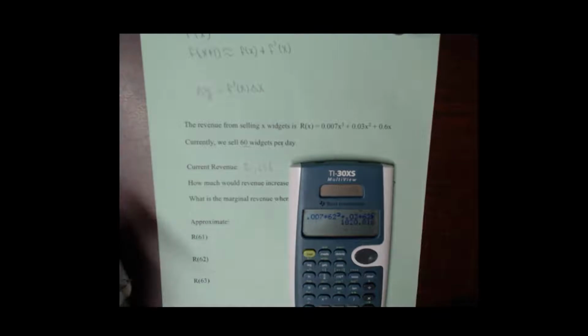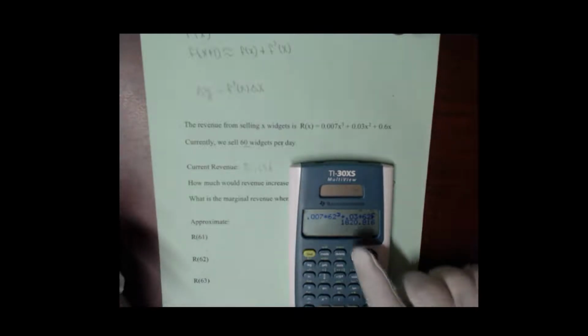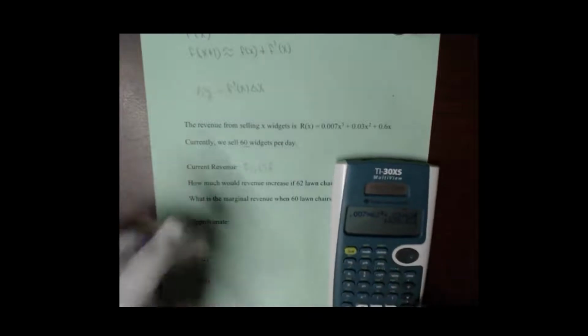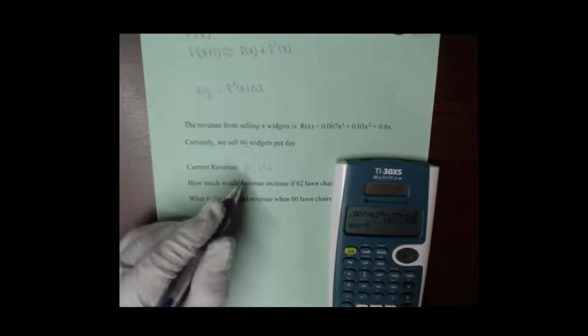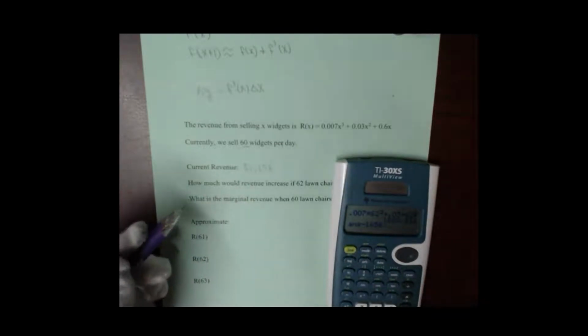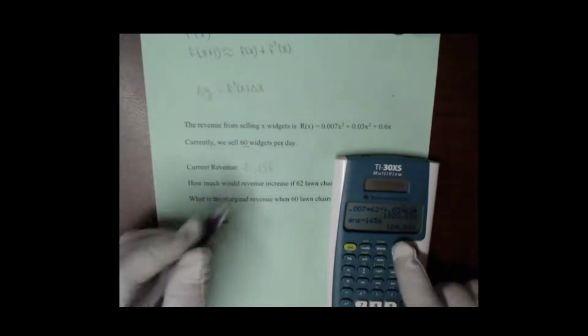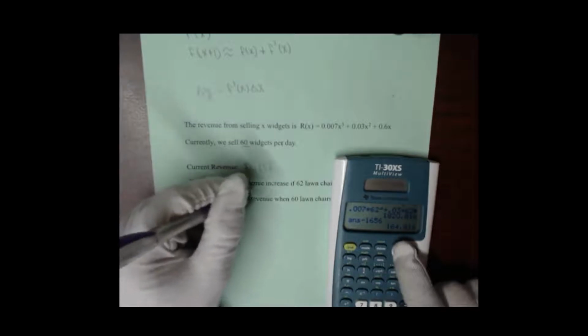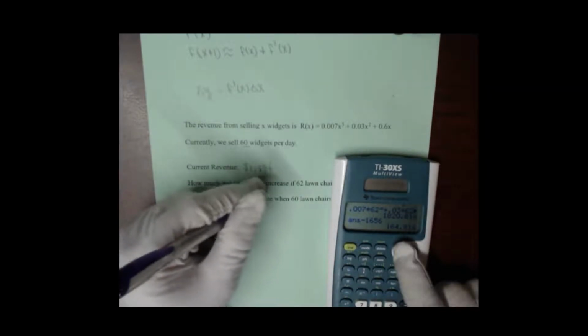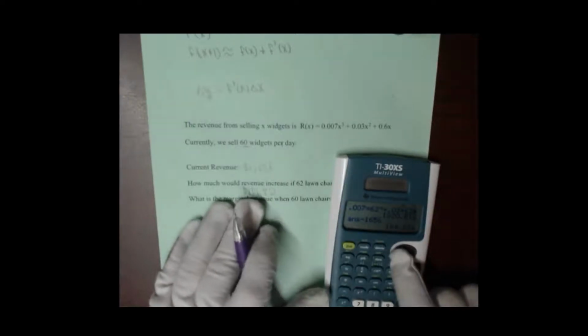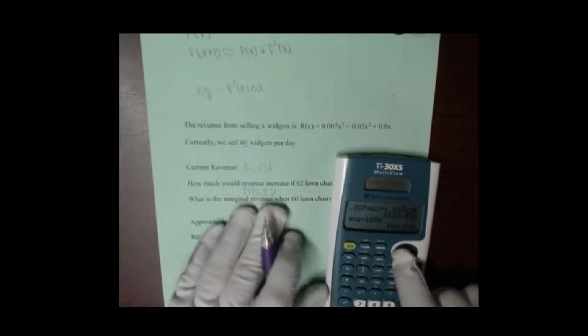And when we do that, you can see that we get a new revenue of 1820.816. And if we subtract off our 1656 that we got in the previous answer, we'll see that our revenue increases by $164.82. And you should always round to the hundredths place with money, because that way we can round to the nearest cent. So that's $164.82.